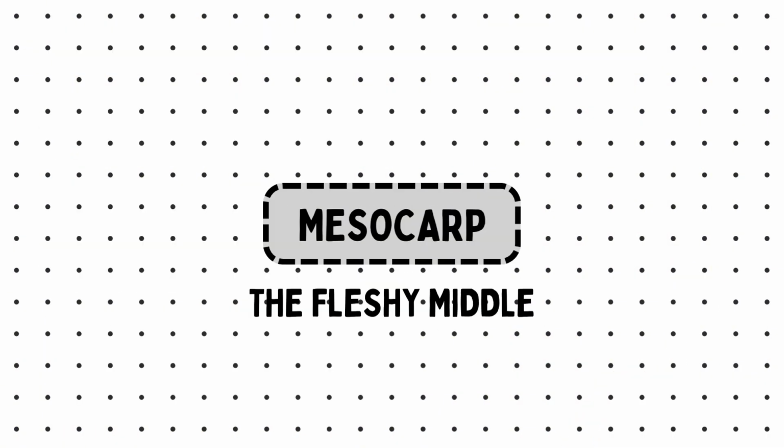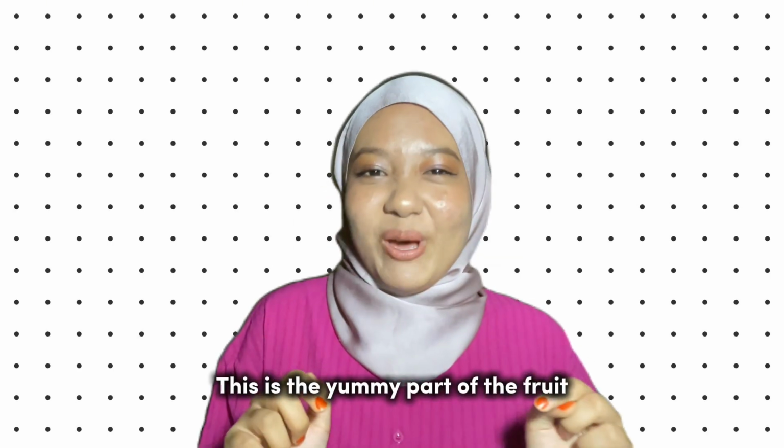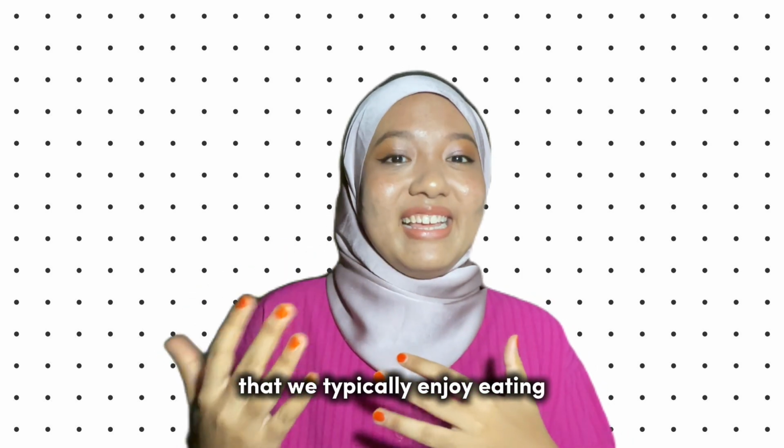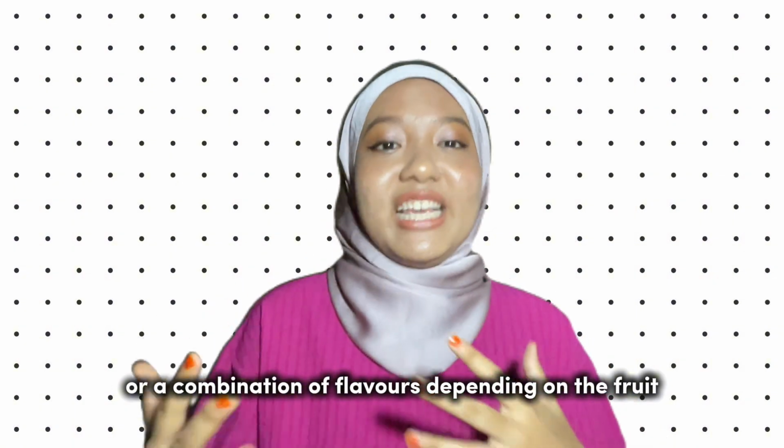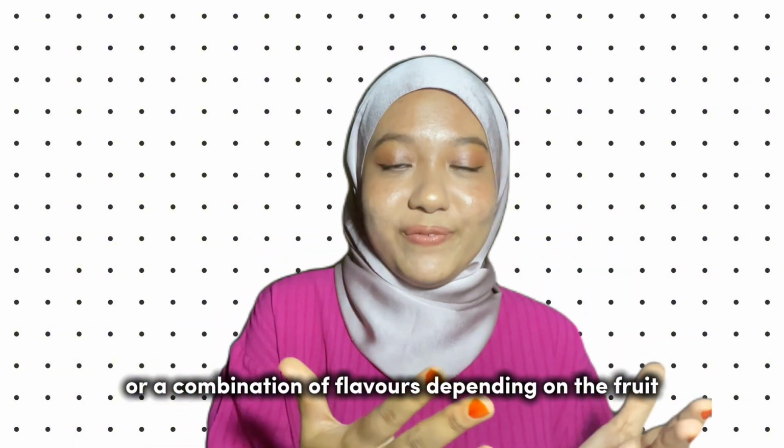Moving on to mesocarp, the fleshy middle. This is the yummy part of the fruit that we typically enjoy eating. It can be juicy, sweet, tart, or a combination of flavors depending on the fruit.